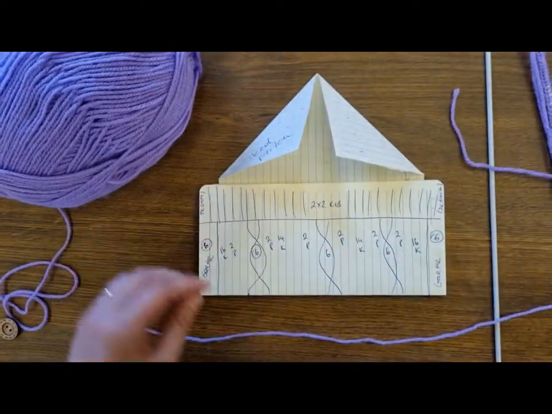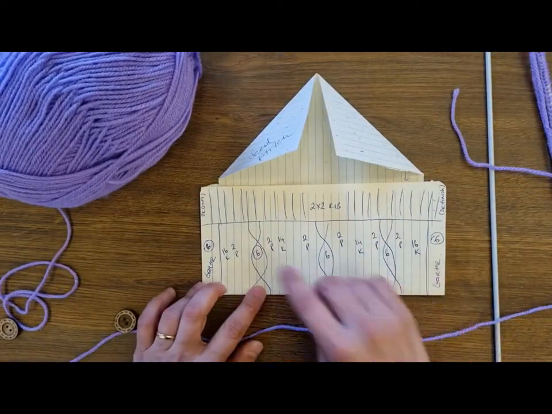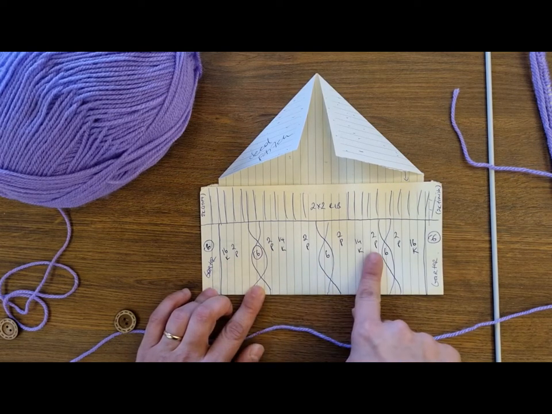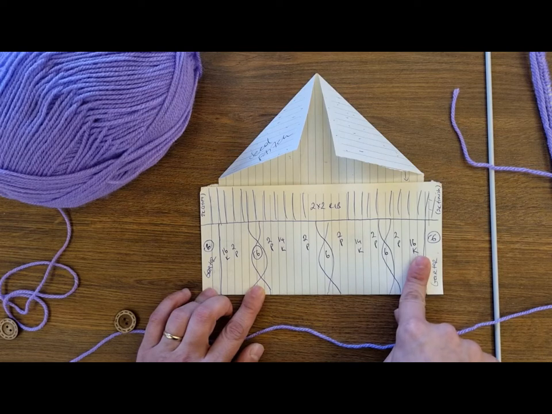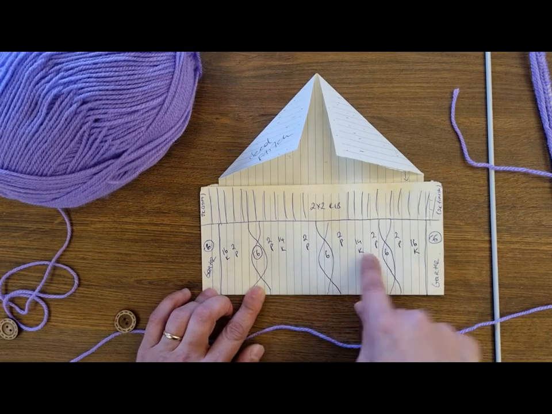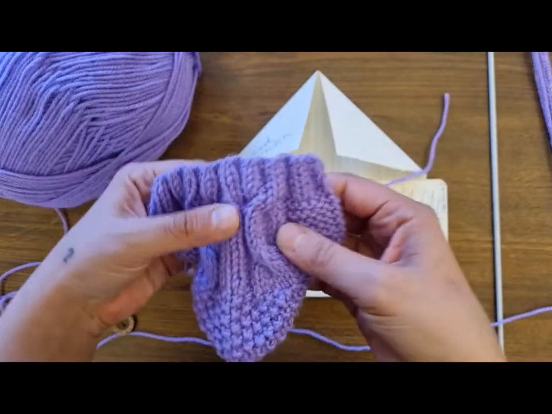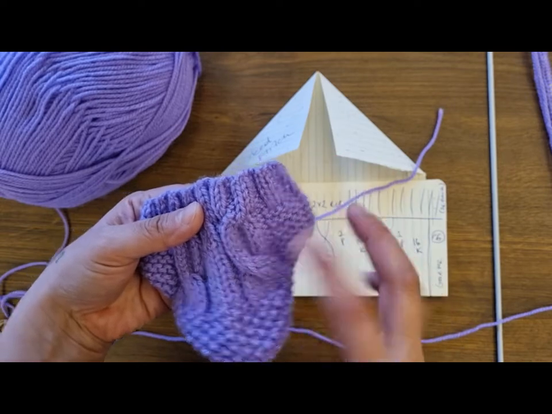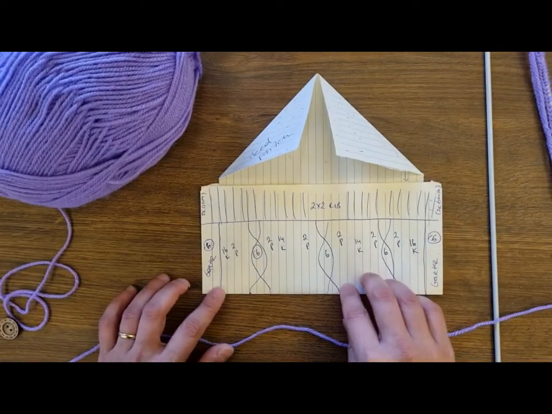I calculated that if I put 16 knit stitches here, 14, 14, and 16 here, instead of putting 15 knit stitches each, then the braids will look like they're following the rib stitch. That's why I have these numbers.